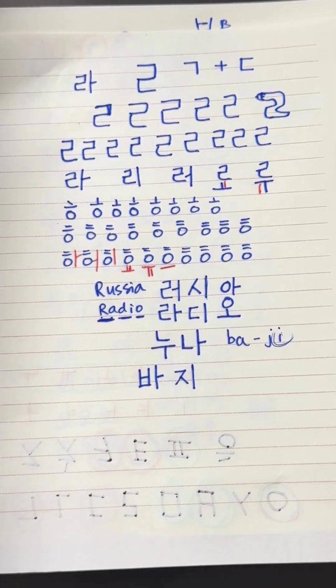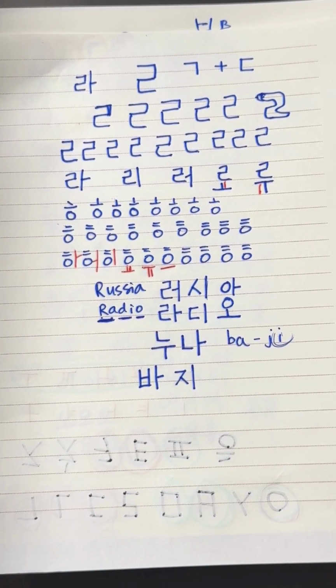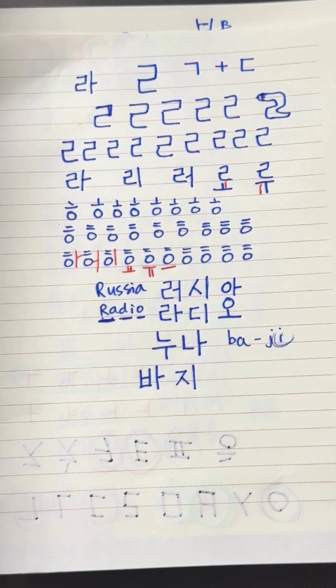Okay, wow, I'm so happy. We could do a lot of things with Korean, the Korean words that you can write. Yay! Okay, keep practicing this. 안녕.